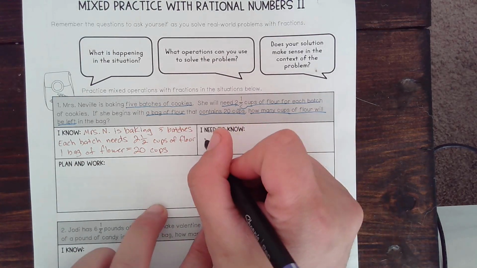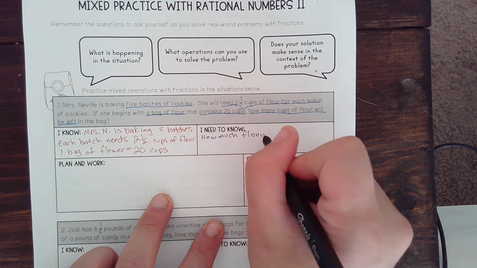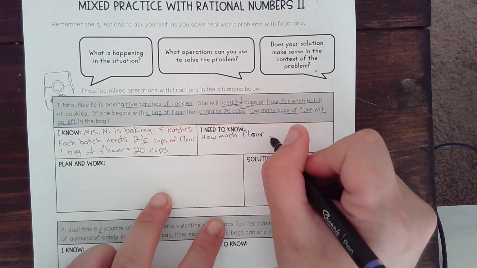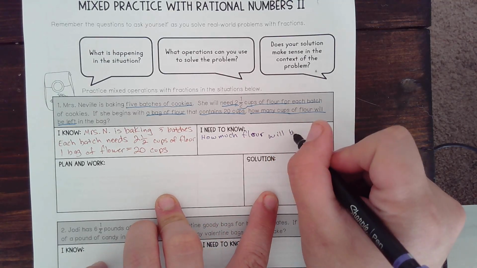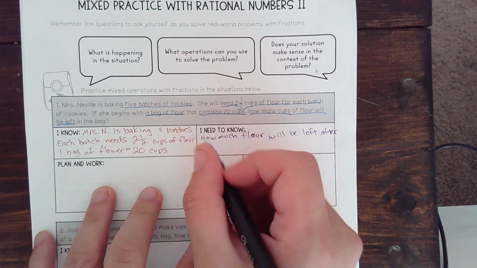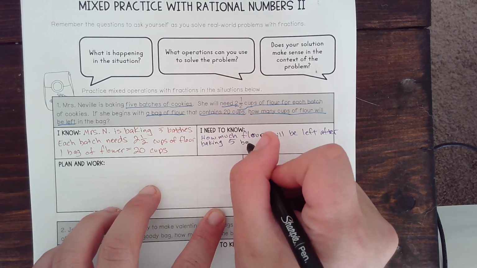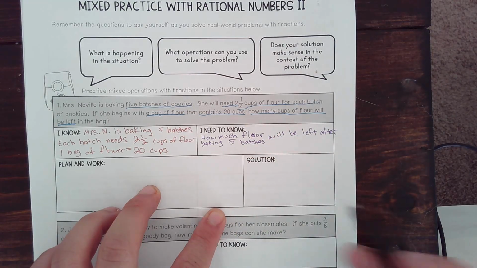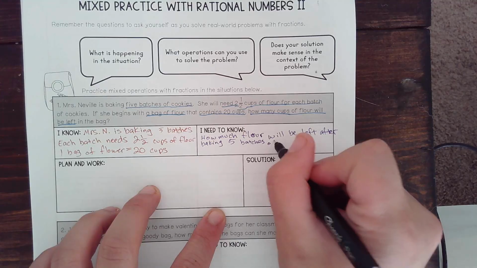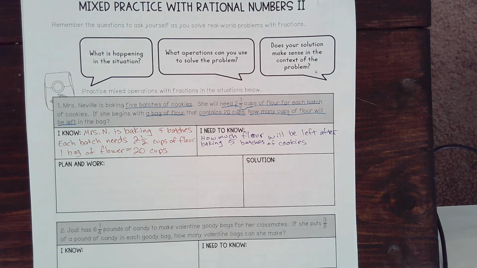So, how much flour will be left after baking 5 batches, again, of anything, but since we have this space, we'll say of cookies. Okay. Yay.